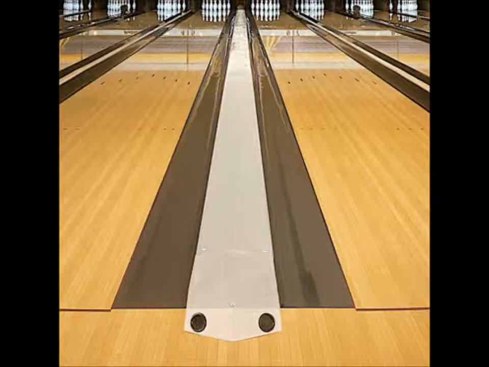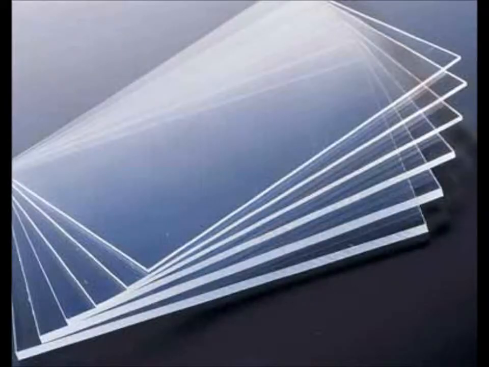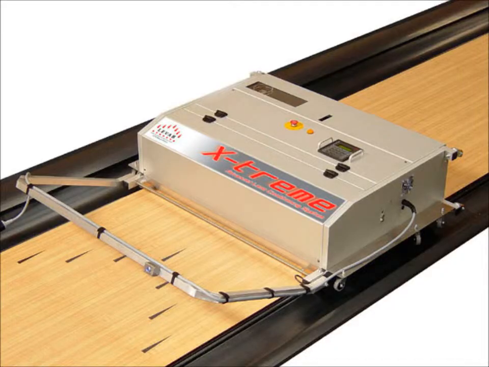Now, synthetic lanes are usually made up of a compressed piece of paper with a strong layer of plexiglass over the top. Now, what some people don't know is that there's a layer of oil or conditioner, usually made up of a urethane water-based epoxy formulation that changes the way the ball hooks or curves on the lane.